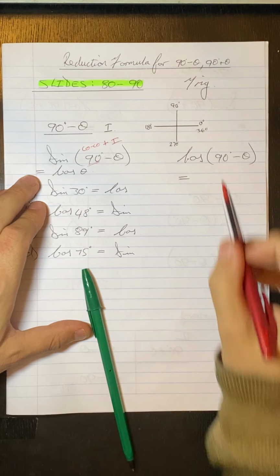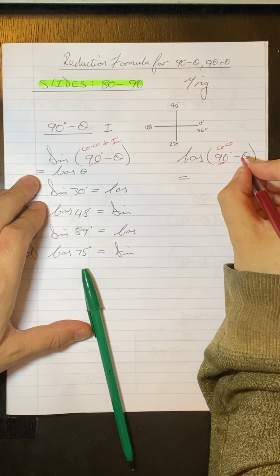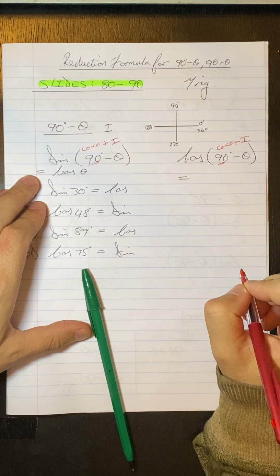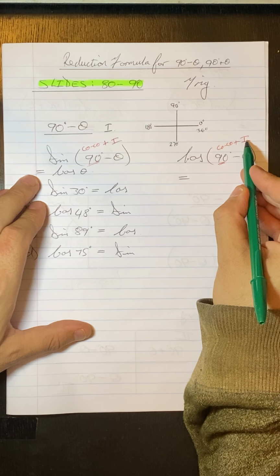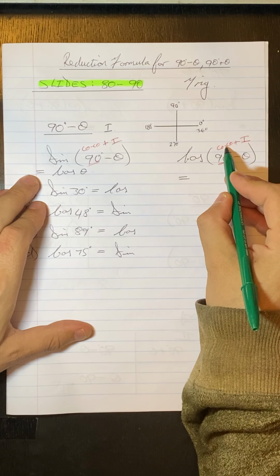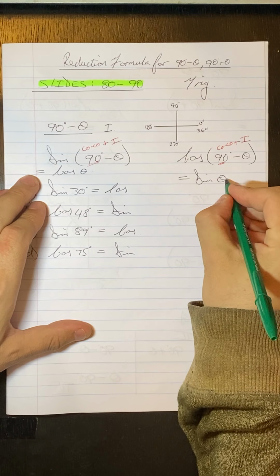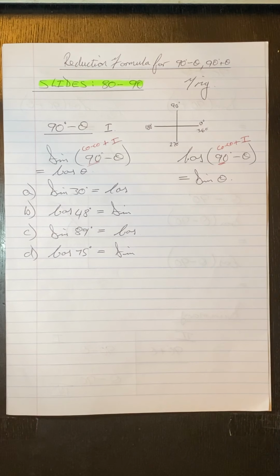Let's have a look at this one. We've got 90, so it's coco, plus 90 minus first quadrant. Cos in the first is positive, but it changes because of coco, and cos will change to sine theta. So that is the difference with our reduction formula in terms of 90 plus and minus.